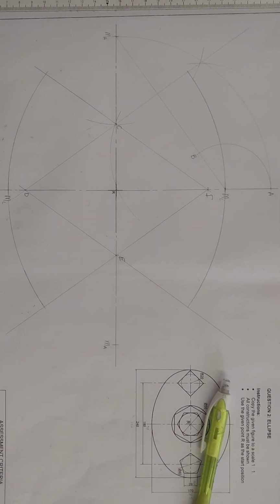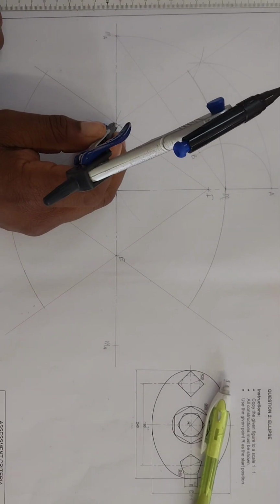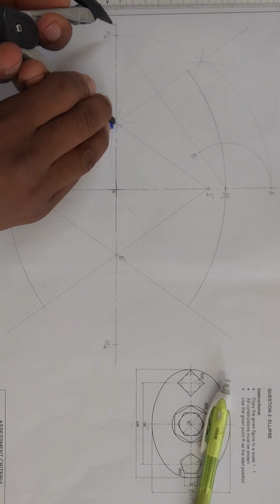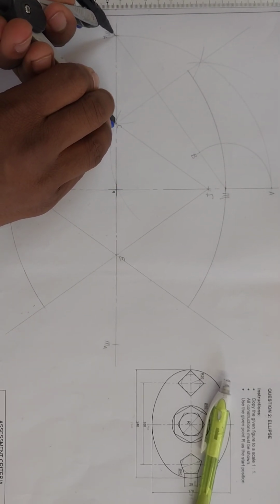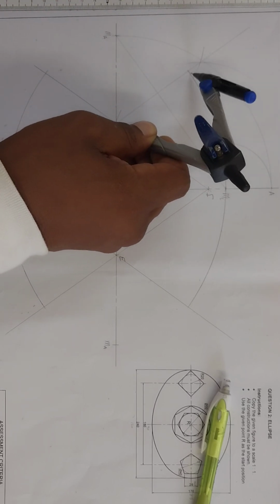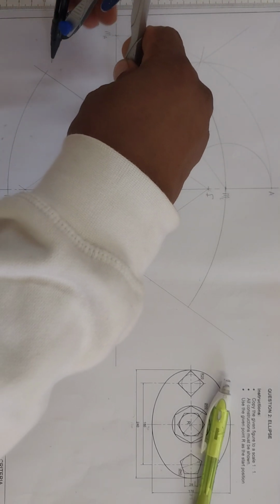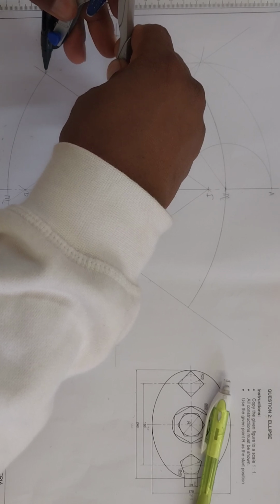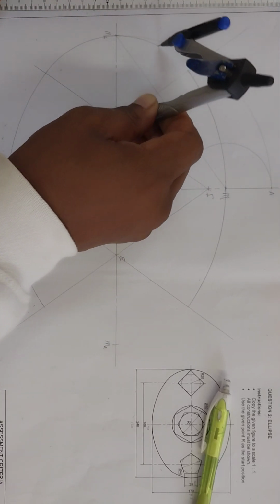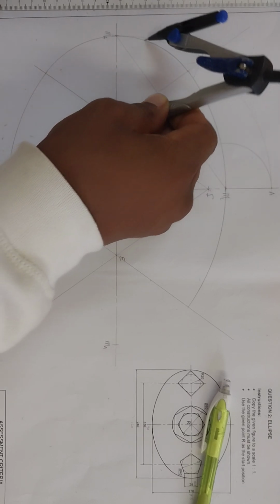Then from there, you're gonna come to point C. Take point C and MA. Like that. Then you're gonna draw an arc that starts here, passing through MA, all the way like that. So you're gonna draw an arc like that.